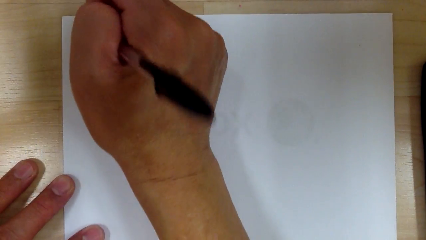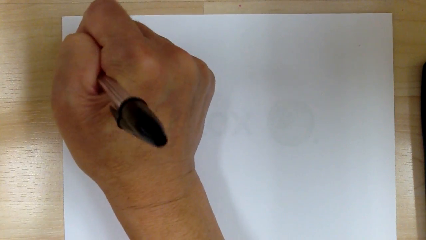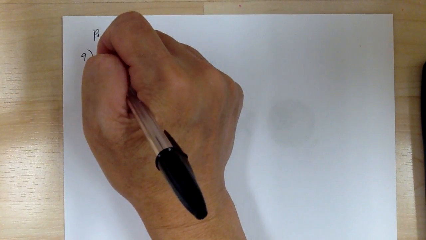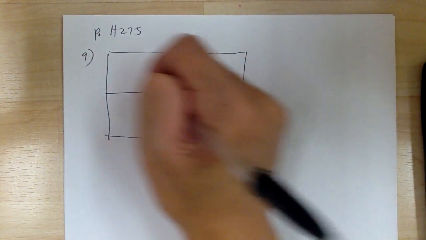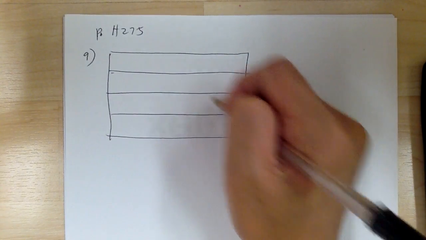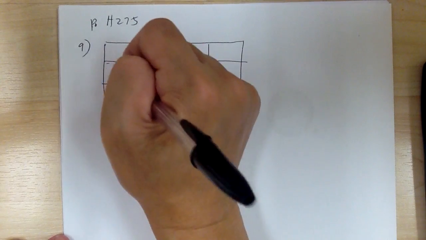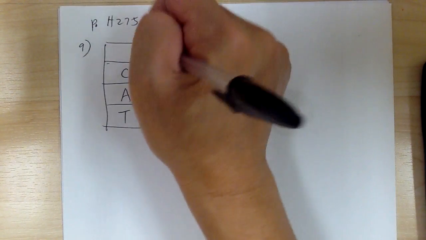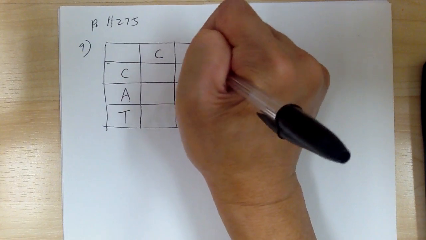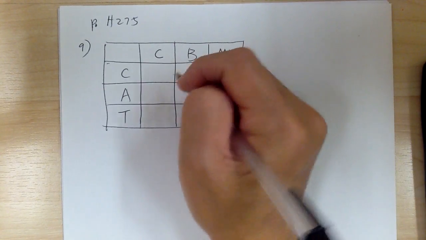Let's go to number 9. Again, read through. So this is the mixture problem with money. So make a table. It's easier to just cut this in half and cut in half again so they get evenly spaced. So this is C, A, T. And the things you are mixing are the caramel and the butterscotch. And this is the mix. So let's start to fill in the blanks.